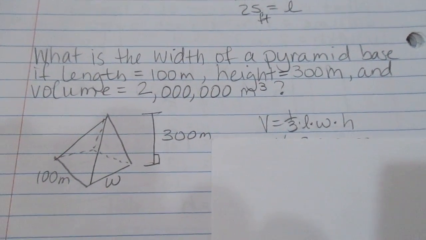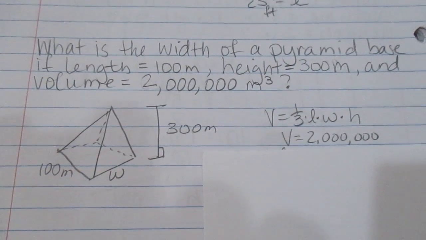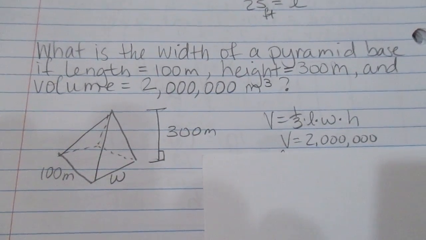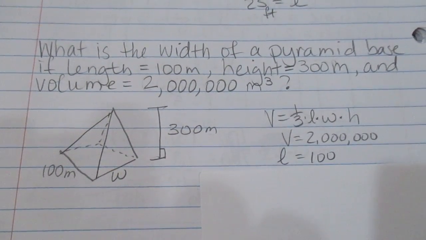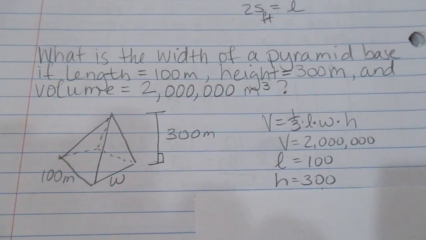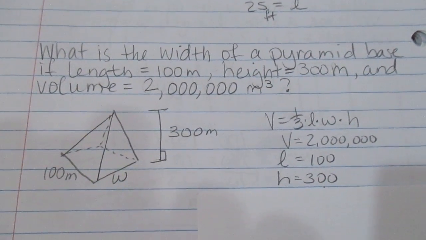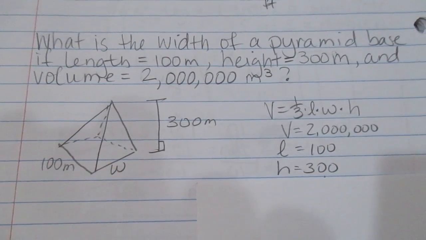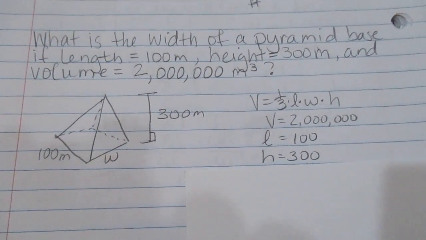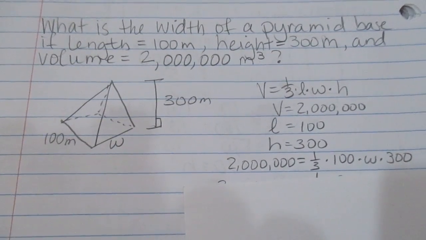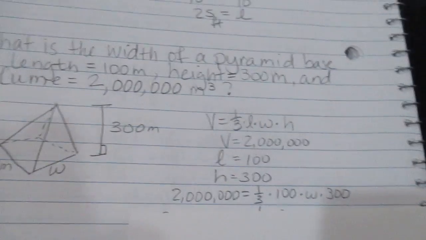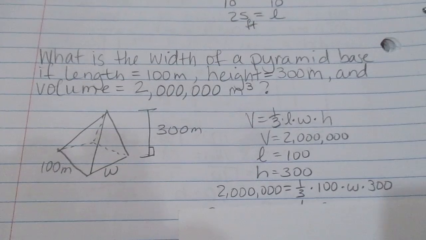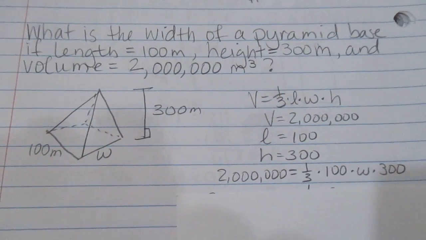Then I'm going to define my variables. Here I'm given the volume of 2 million, I'm given the length of 100, and I'm given the height of the pyramid of 300. So I'm given one dimension for the base, and then I have to find the other. Now I'm going to substitute those values into my equation. So 2 million equals 1/3 of 100 times W times 300.